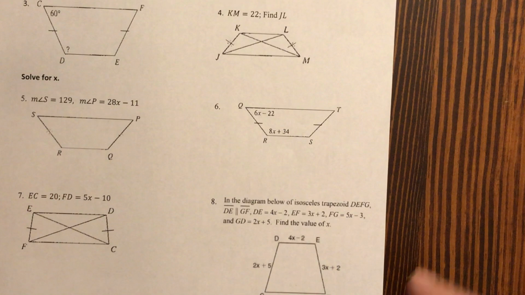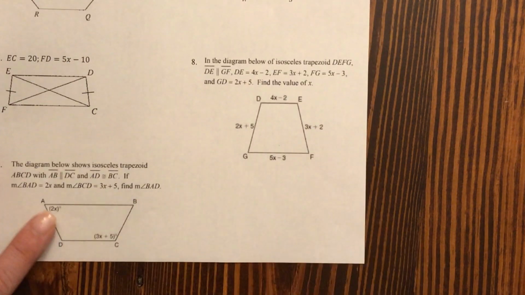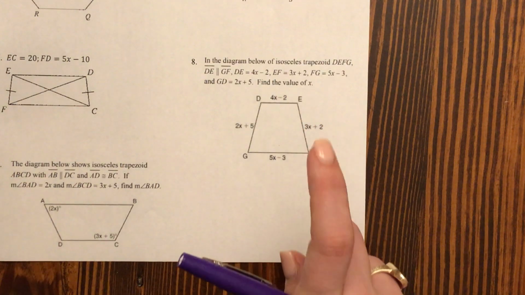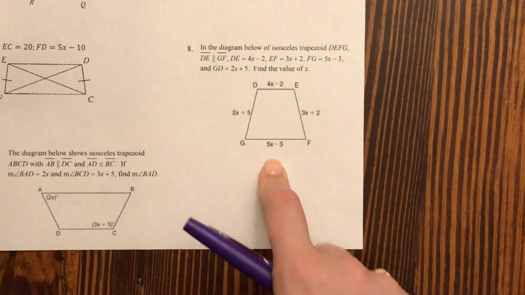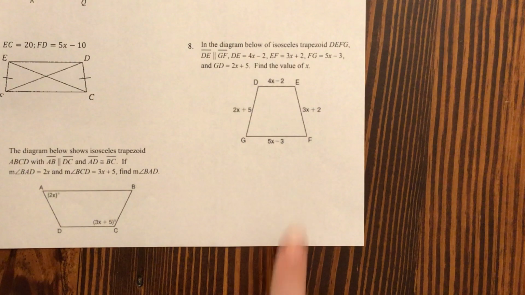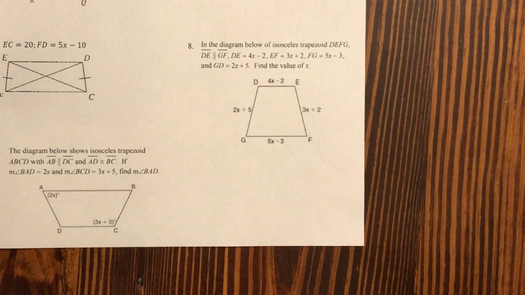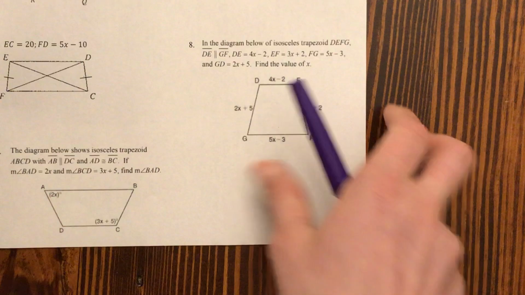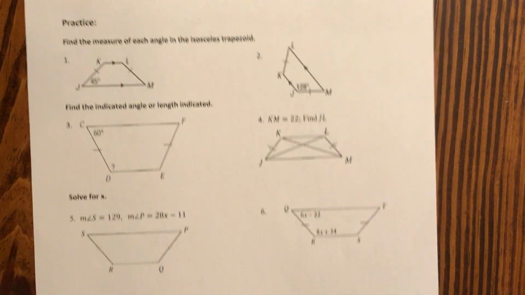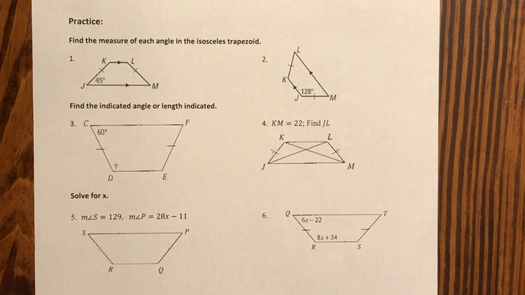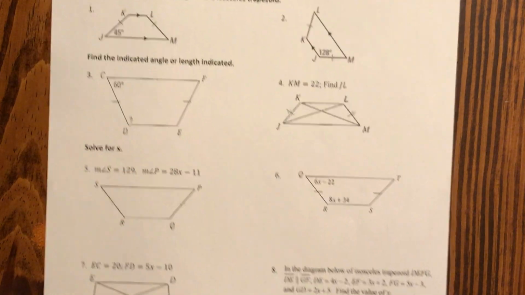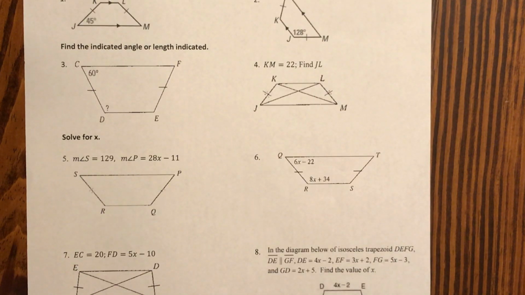Okay, some things are going to be equal, some things are going to be equal to 180, so be careful and make sure you pay attention. Also, I remember number 8 from last year. Number 8 is giving you unnecessary information, so be careful. Okay, read what it says, but think about what you know about an isosceles trapezoid and make sure you're setting the right things equal when you go to solve for x. But this is practice. I do not need to do this. You can work together if you want. This is your homework. They'll check it tomorrow and go over it tomorrow.